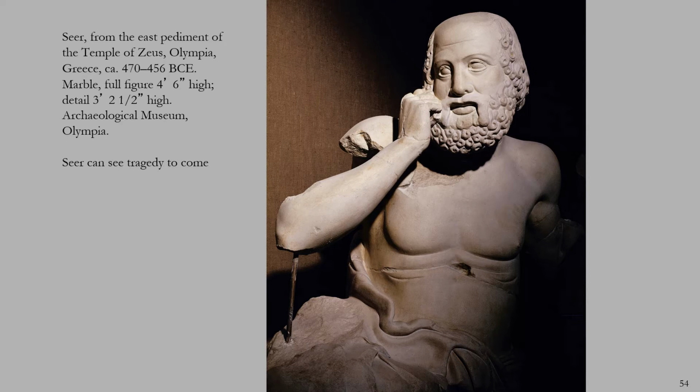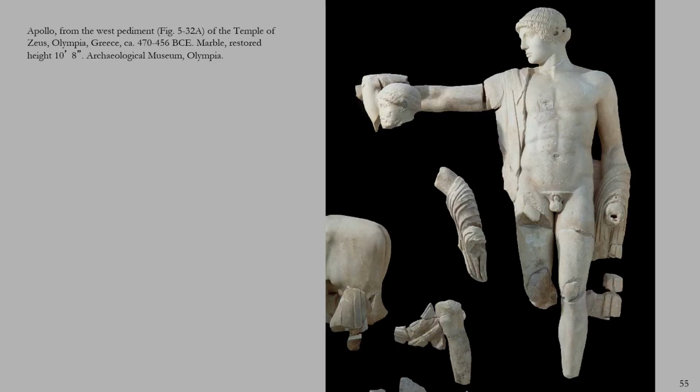But I'm pointing this out because it is rare to see the depiction of older bodies in the classical era, where everything is sort of about beauty and goodness and morality.